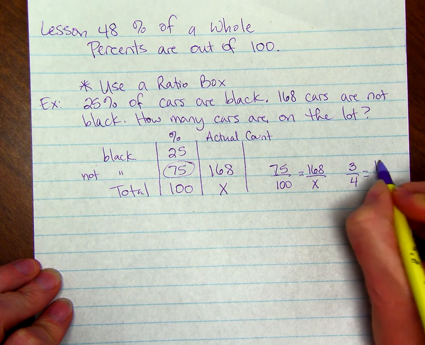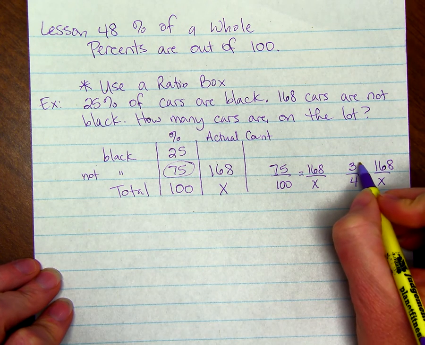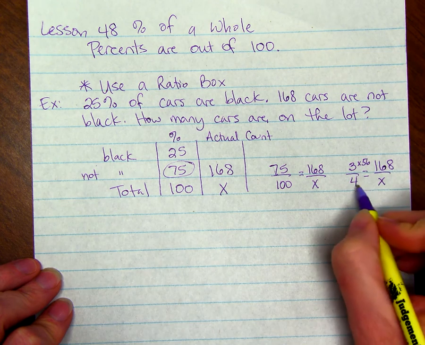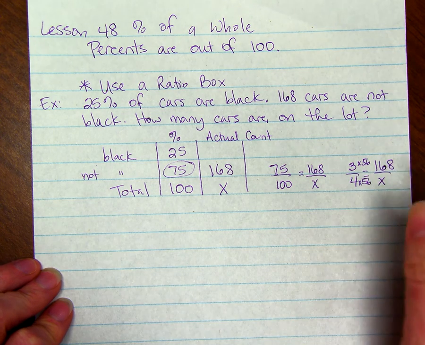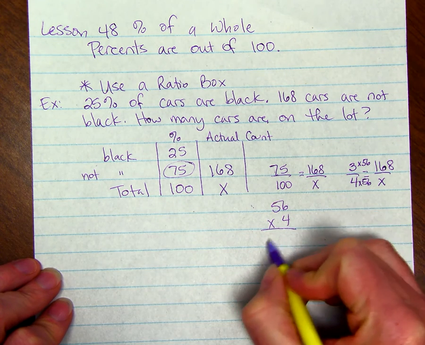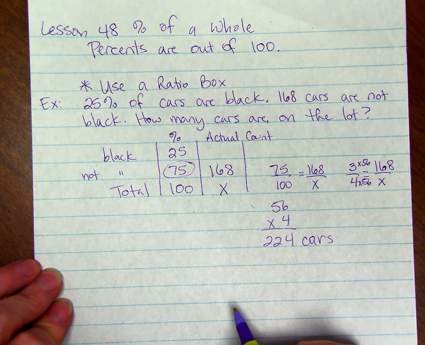So 3/4 equals 168 over x, and 3 goes into 168 evenly, and it goes in 56 times. So if we multiply 4 by 56, we'll get how many cars are on the lot. So 224 cars.